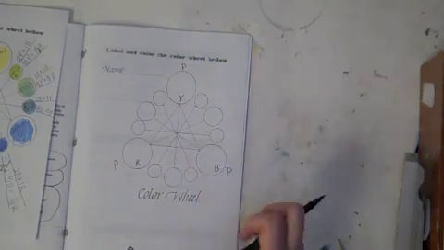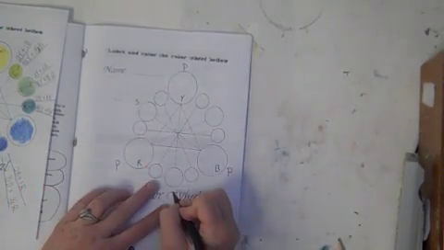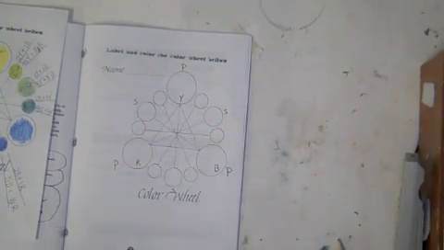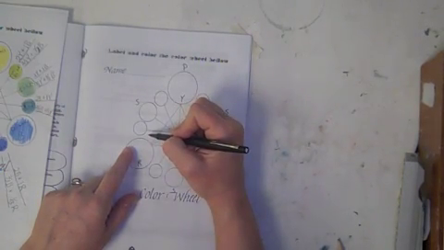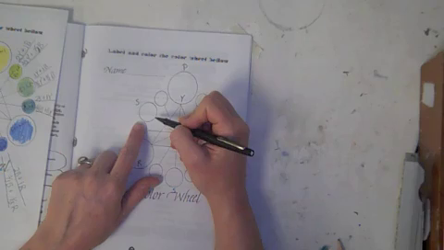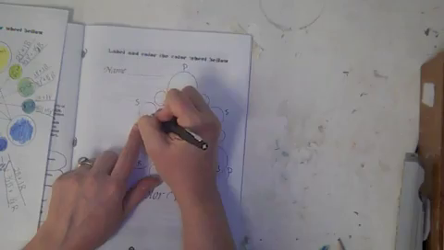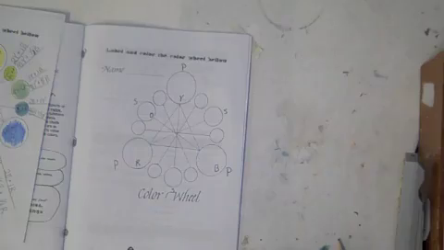Okay, the next size circle is secondary color. So go ahead and put an S next to all 3 of those. There are 3 primary and 3 secondary colors. In between yellow and red on the left-hand side, we have orange. Put an O in the second largest circle on the left-hand side.